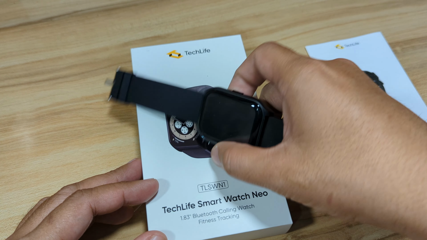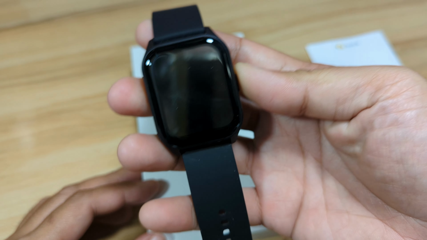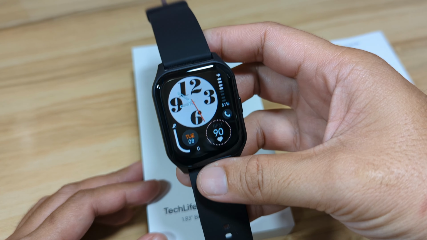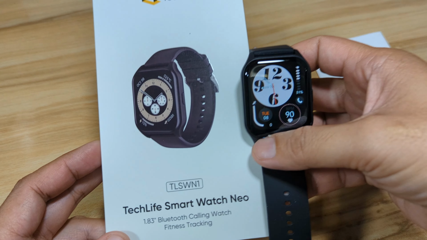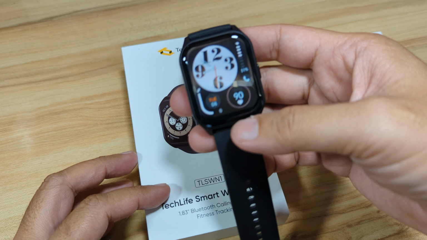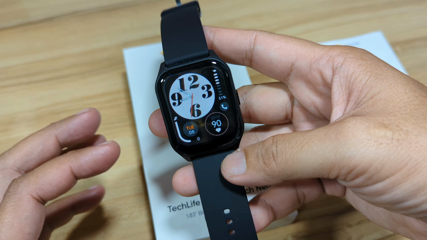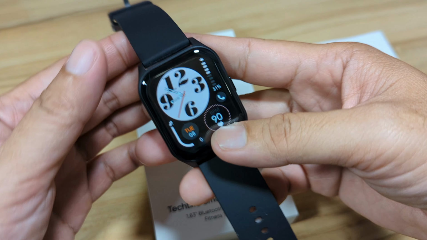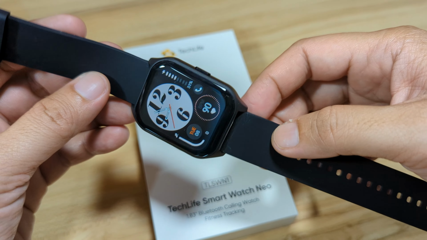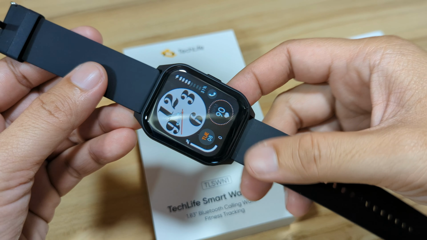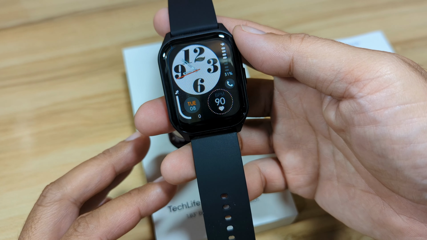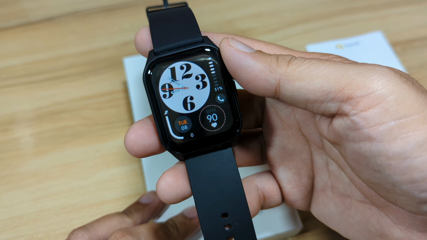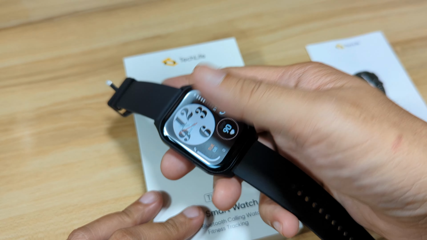We are back with the TechLife Smartwatch Neo. In this video, we are going to have a demo on how to download additional watch faces for our smartwatch, as well as the wallpaper or the custom watch face. So if you are interested to see the list of watch faces, as well as the guide on how to download a watch face or custom watch face for your smartwatch, watch this video.